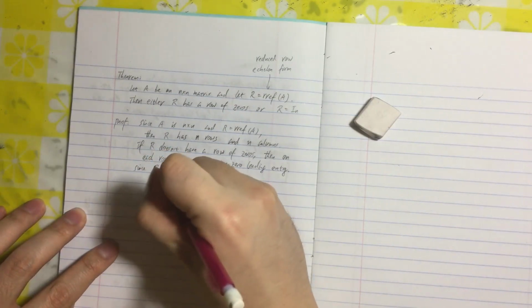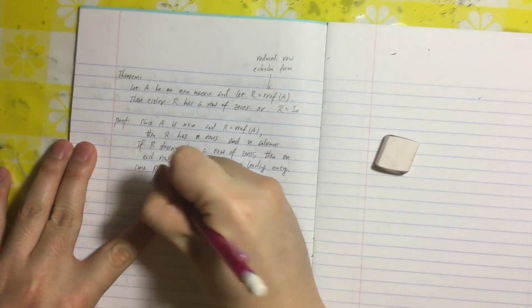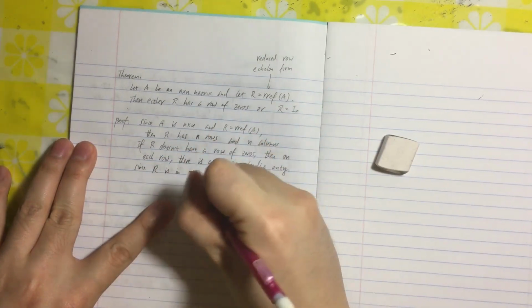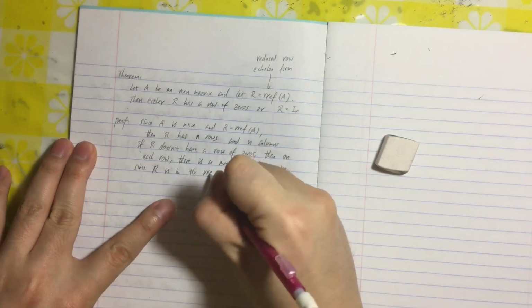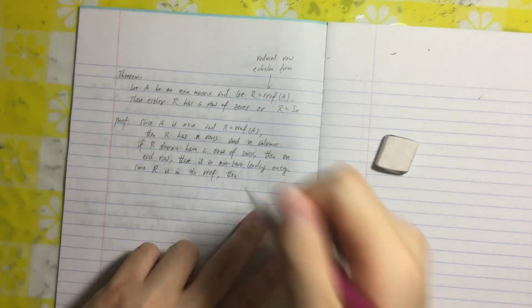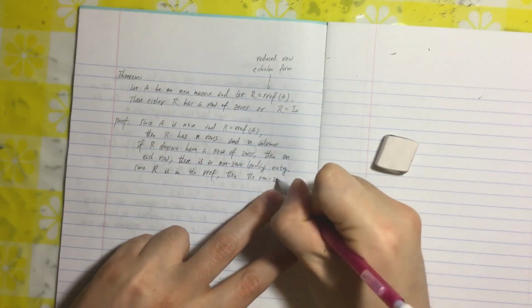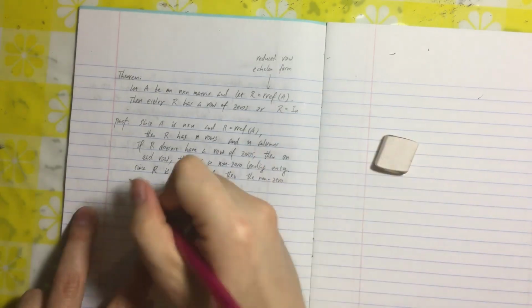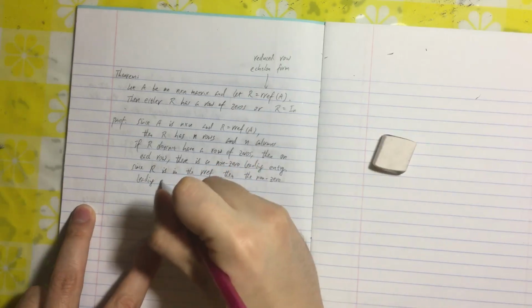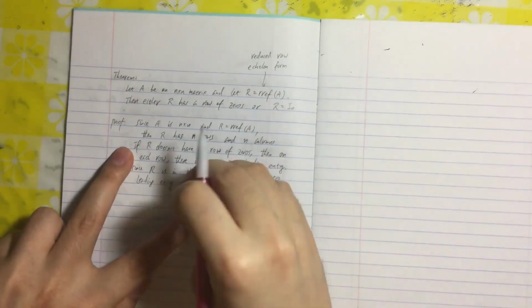Since R is in a reduced row echelon form, the non-zero leading entry on each row must be 1.